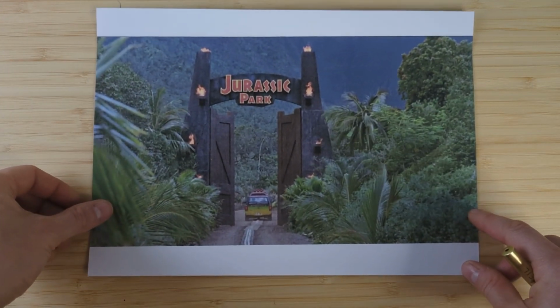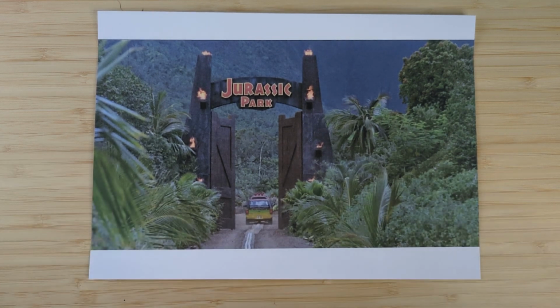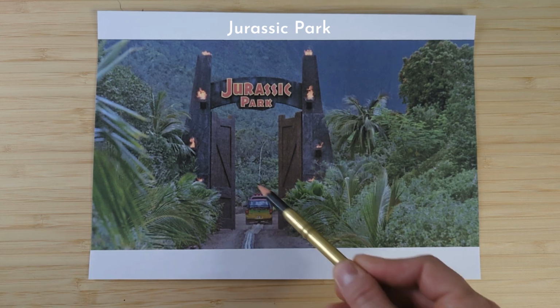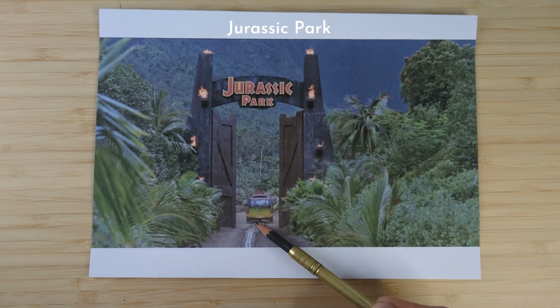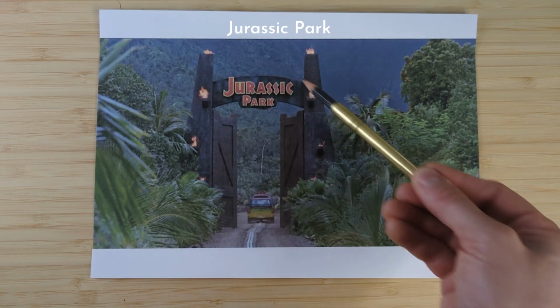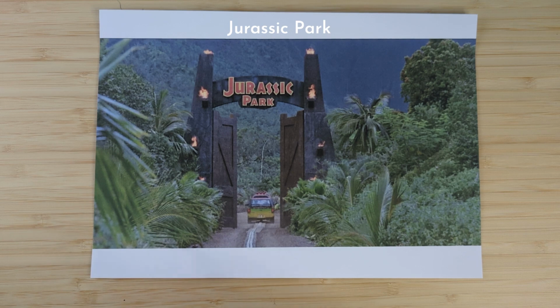Let's take another example here. You'll recognize this is from Jurassic Park. And we've got this idea of different kinds of leading lines. So you can see the focal point for me is probably either this sign or this car. I would say probably it's the arch in itself.